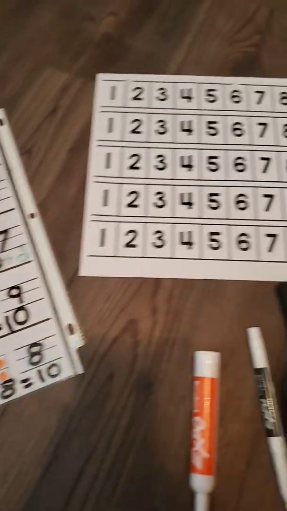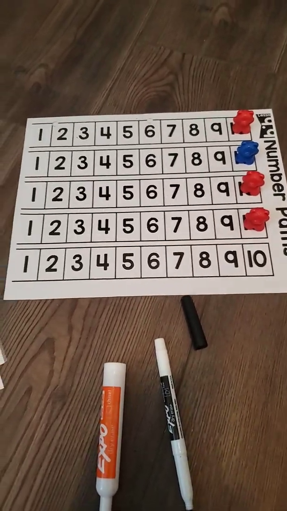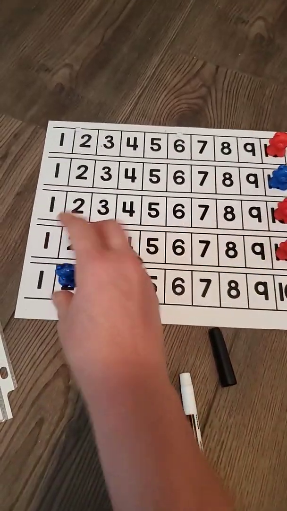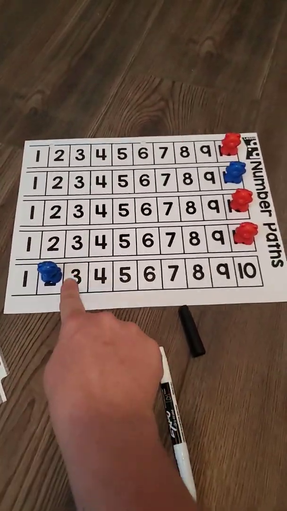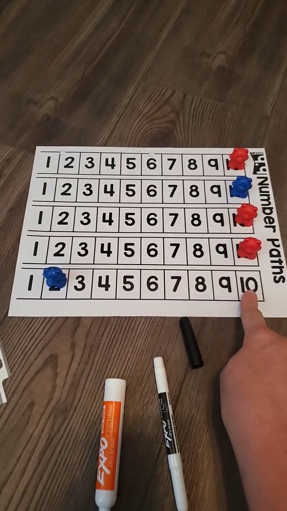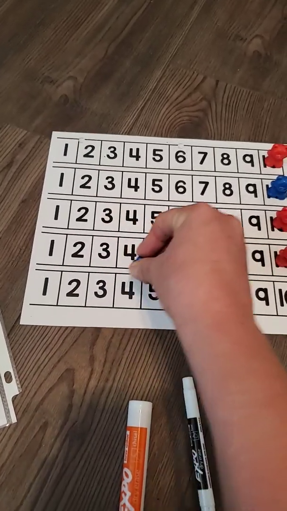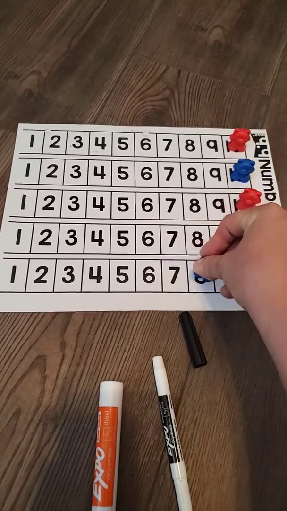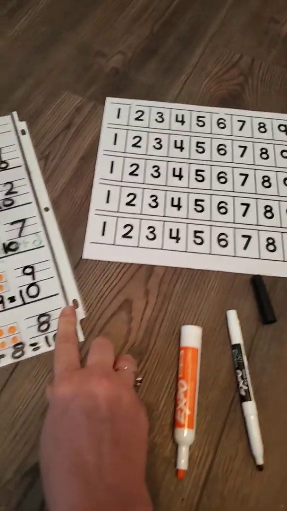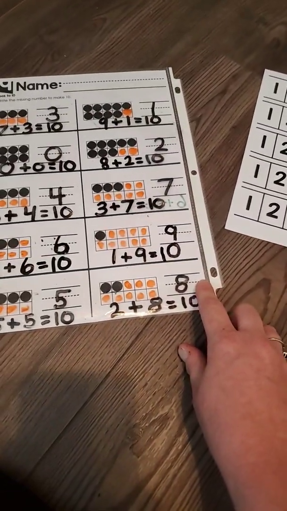So what we're going to do is go ahead and go to our number line. Our first set said that it had 2, so I'm just going to put the counter on 2. Let's count how many jumps it takes us to get to 10. 1, 2, 3, 4, 5, 6, 7, 8. Didn't we say 8 was missing? So there we go.